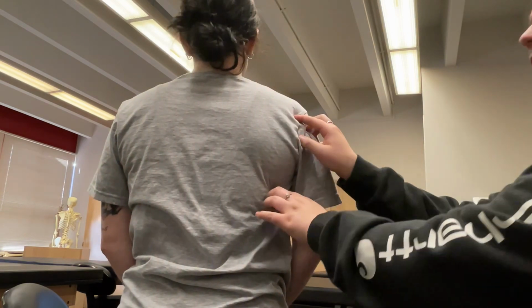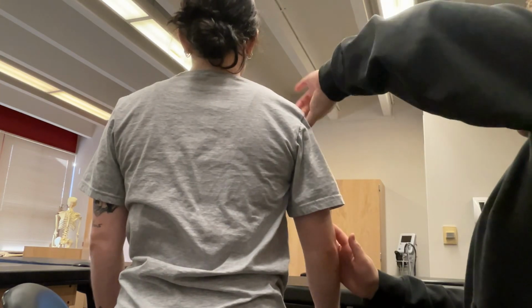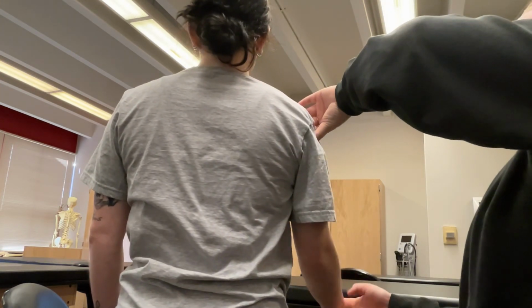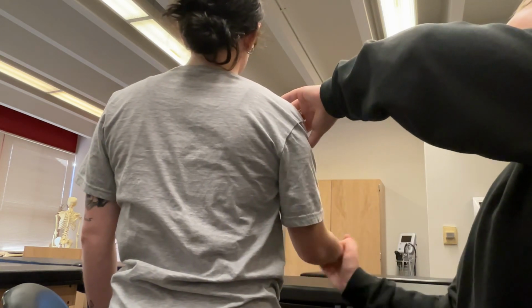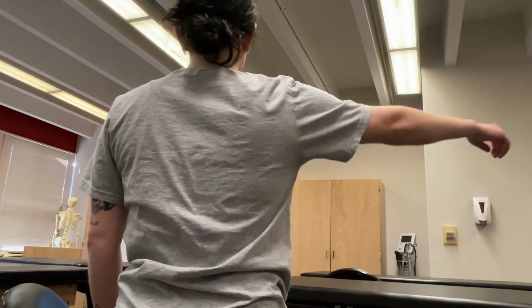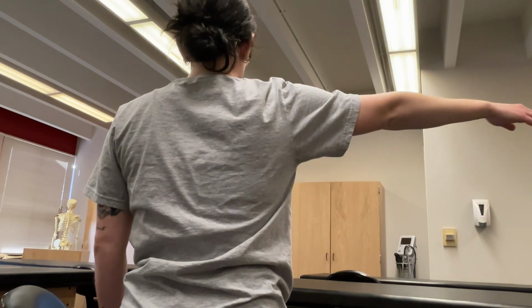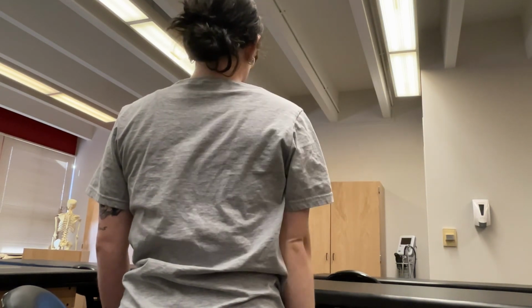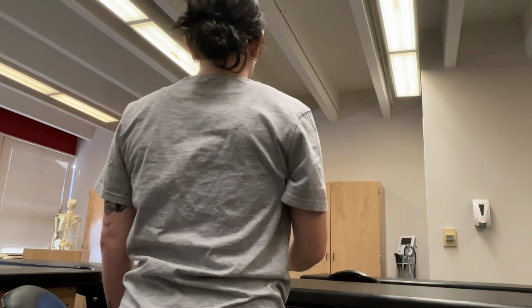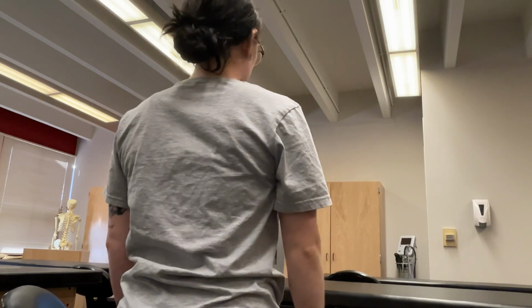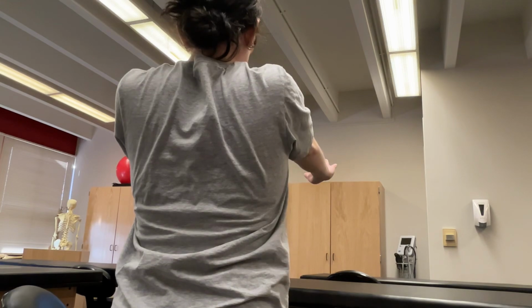And it goes into the intertubercular bicipital groove of the humerus. And this muscle, its action is to adduct, extend, and medially rotate the humerus. And it also helps retract the scapula, bringing the shoulder blades together.